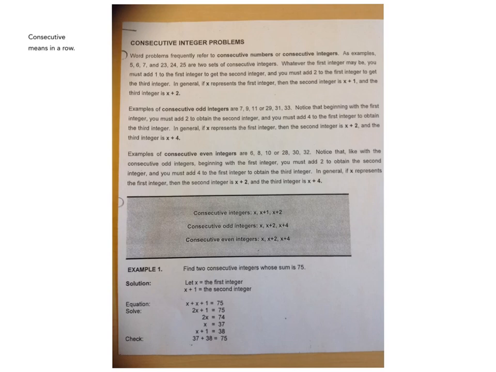As examples, 5, 6, and 7, and 23, 24, and 25 are two sets of consecutive integers. Whatever the first integer may be, you have to add 1 to it to get the second one, and then you have to add 2 to the first integer to get the third integer. In general, we're going to do let statements. So we're going to say let x equal the first integer. The second integer would be x plus 1, and the third integer would be x plus 2. And you can take a look at 5, 6, and 7 to get that understanding of why.